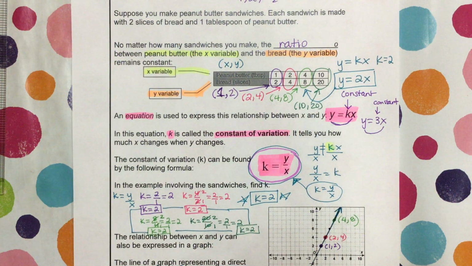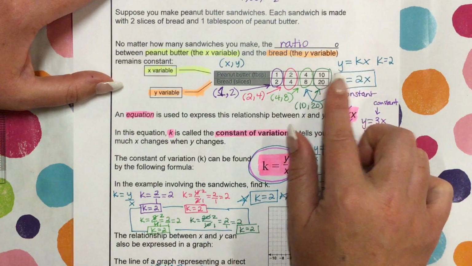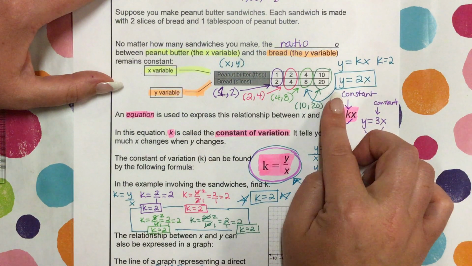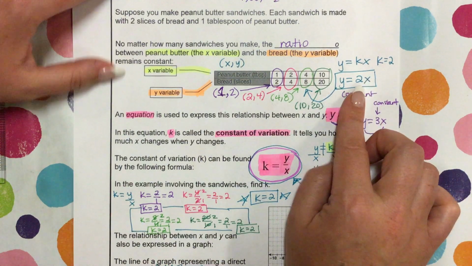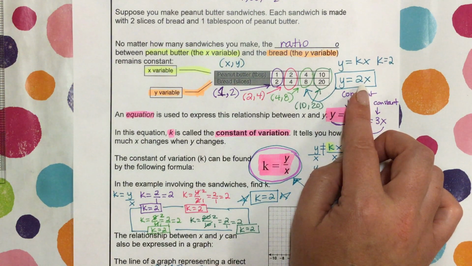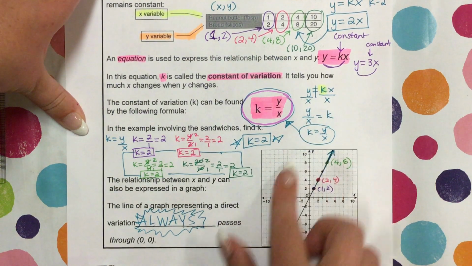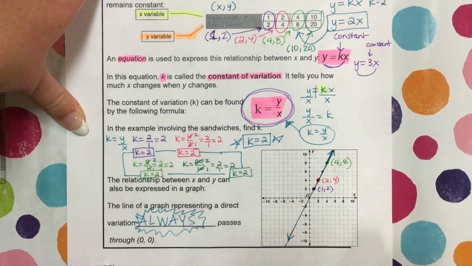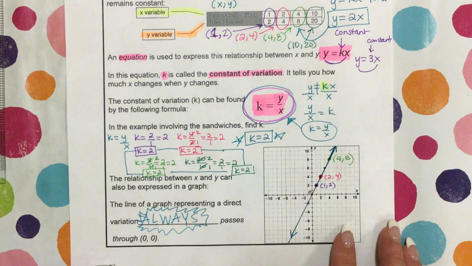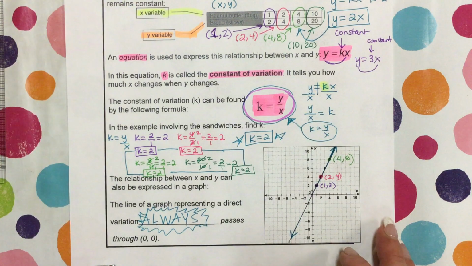We're going to be looking at some different equations and seeing if they're in the format of y equals kx. And just by looking at the equation, we're going to be able to tell if it is a direct variation or not a direct variation. And then lastly, we're going to be looking at graphs and trying to tell from the graph if it is a direct variation, and then what the constant of variation is from that graph.